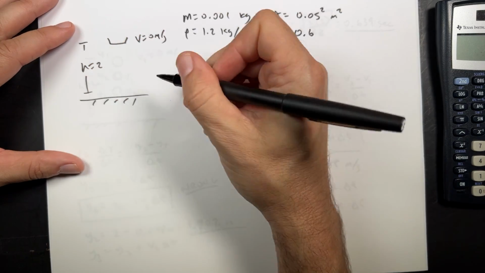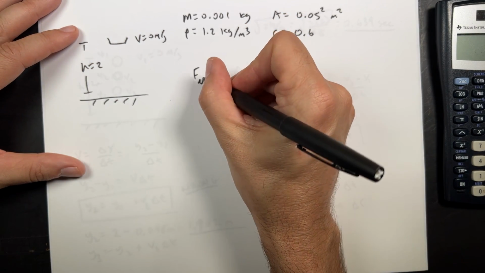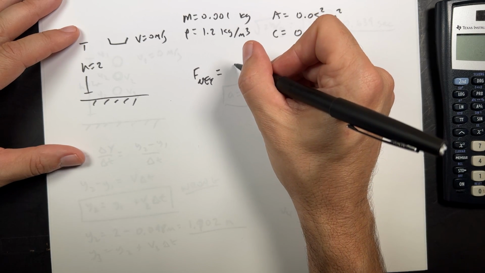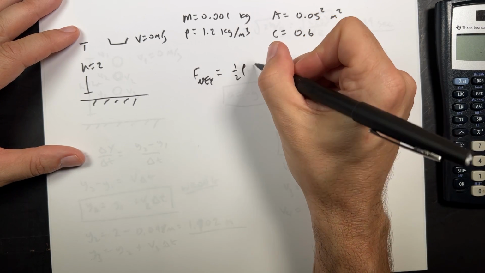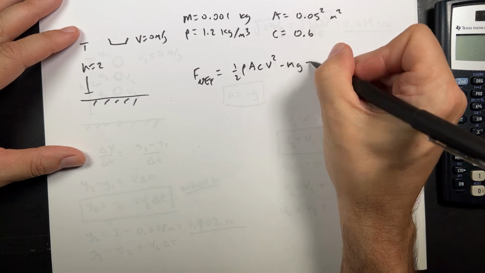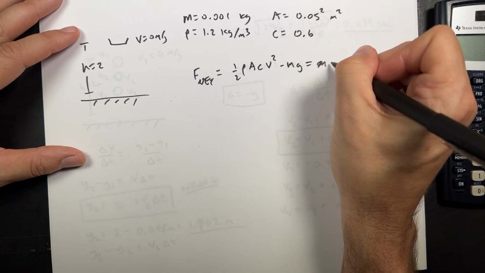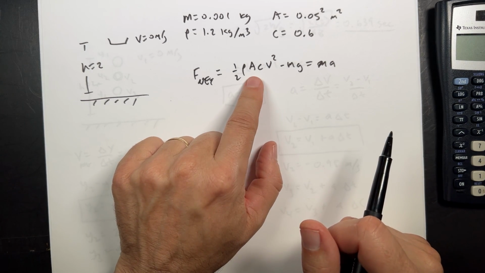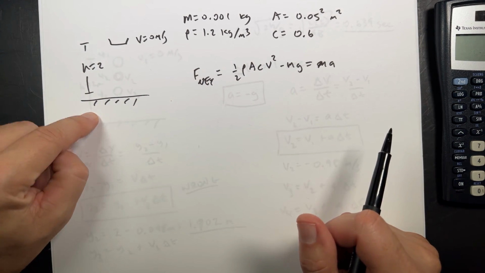That's still 2. And my equation in the y direction, F net, will be 1/2 rho A C v squared minus mg equals ma. So I added this term in there now. That's that drag coefficient term, which as the thing falls down, is going to change.